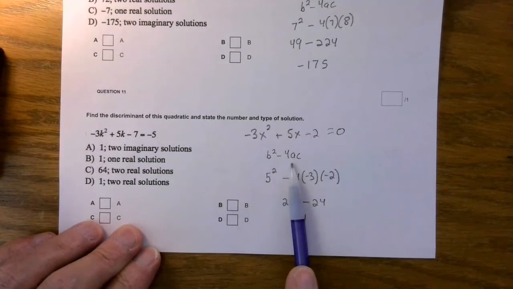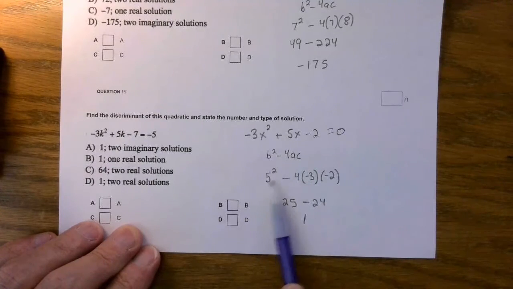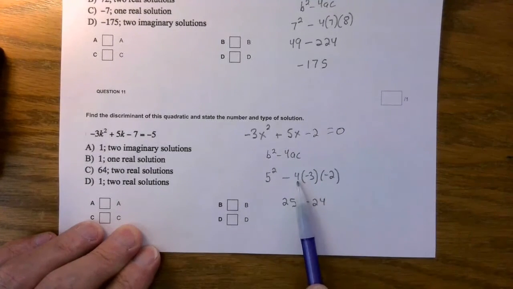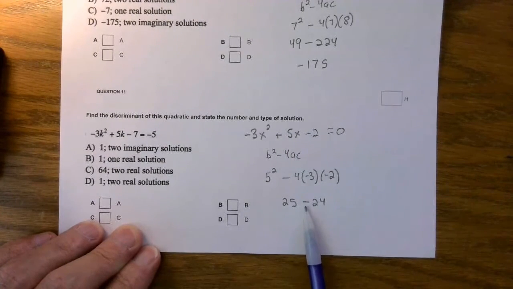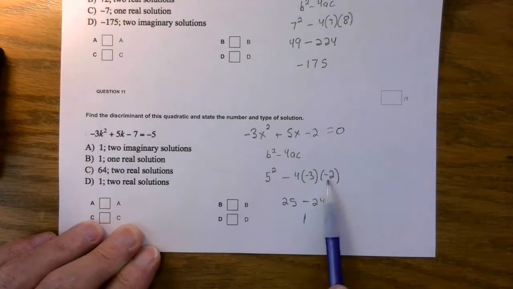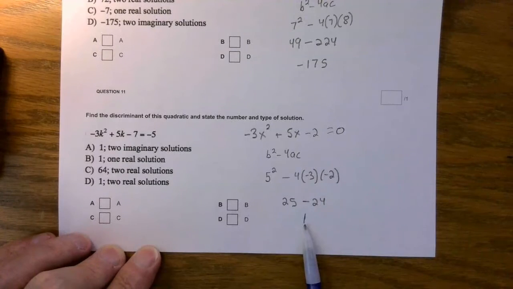Guys, b squared minus 4ac. b is 5. And then 4ac. 4, negative 3, negative 2. So if you look here, there's 1, 2, 3 negatives, so this is still going to be a negative. However, this is 24, and this one's 25. So I subtract, I get 1 as the answer.